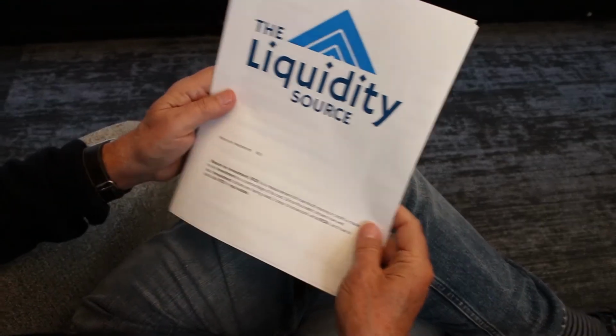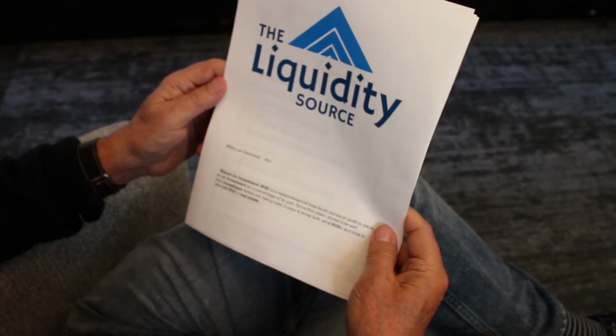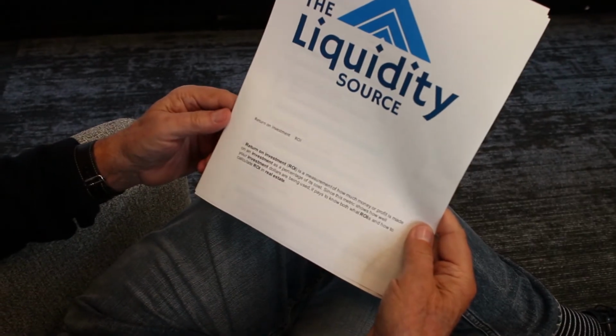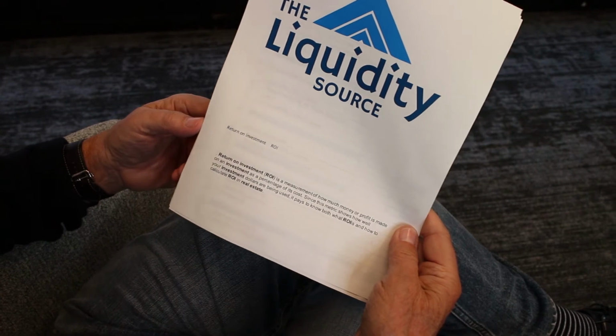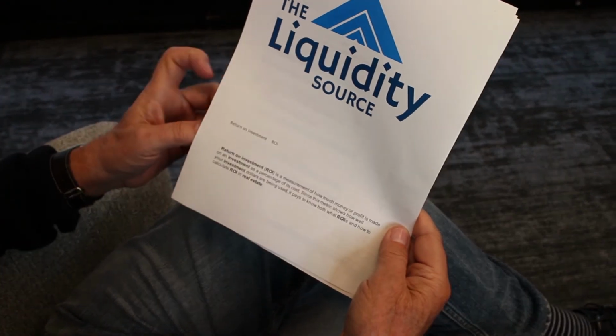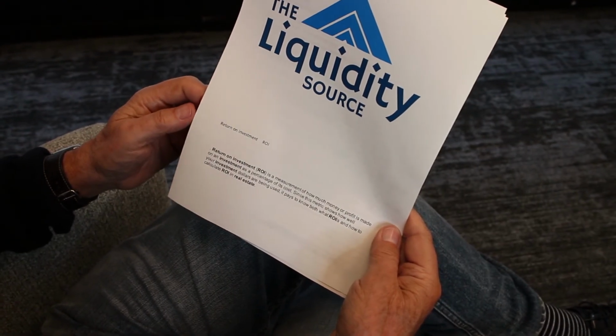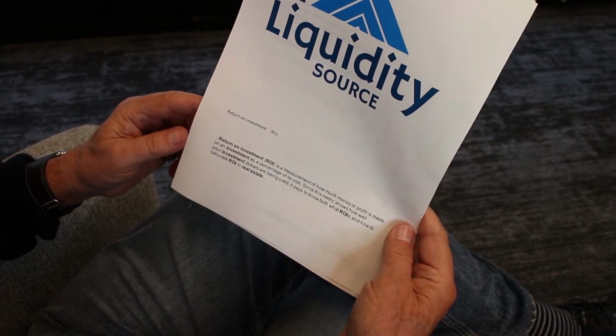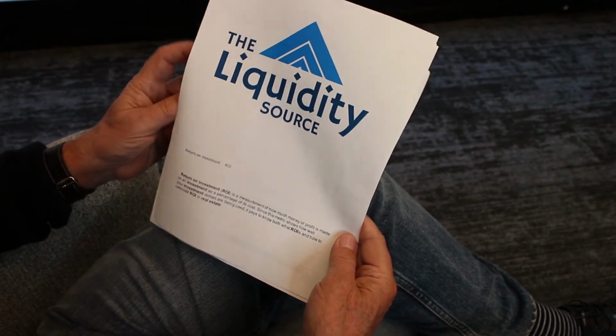So now I'm going to give you an explanation on return on investment, or ROI. As you can see, the return on investment is a measurement of how much money or profit is made on an investment as a percentage of cost. Since this metric shows how well your investment dollars are being used, it pays to know both what the ROI is and how to calculate ROI in real estate.